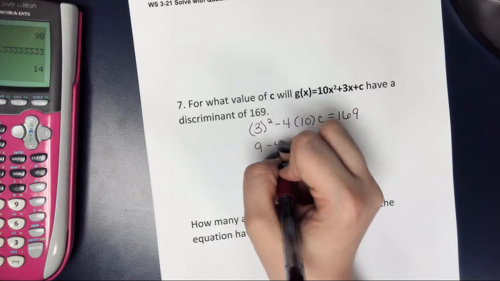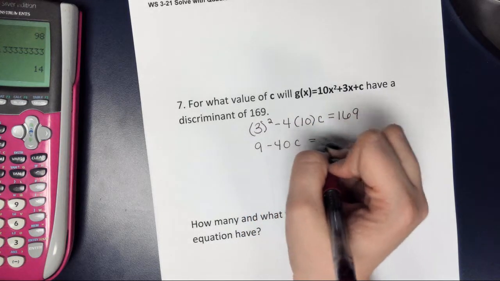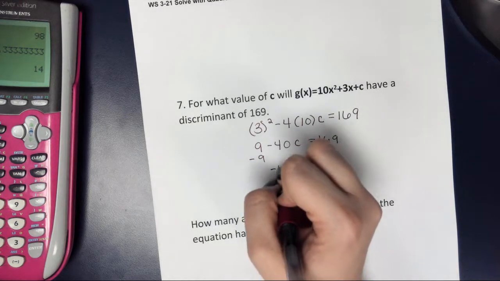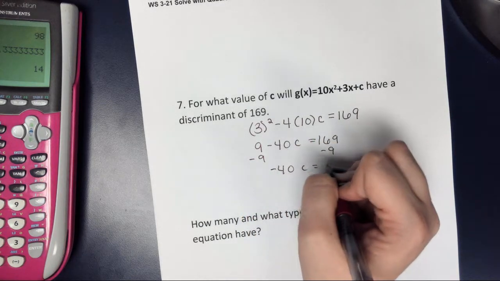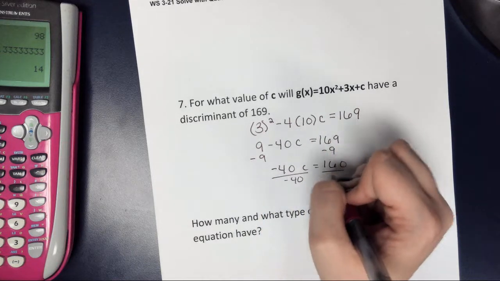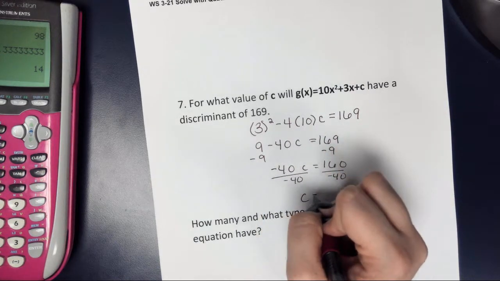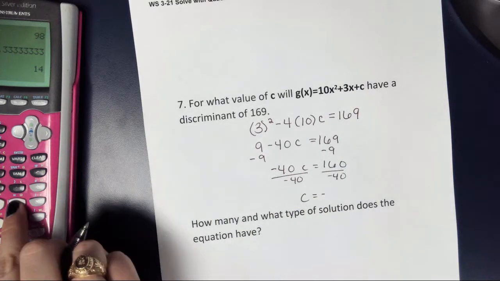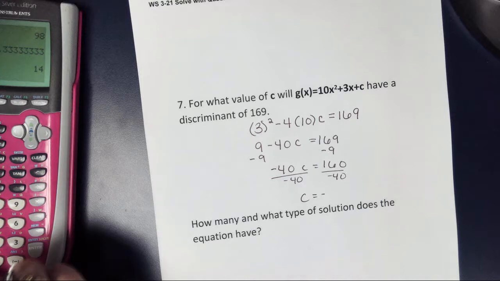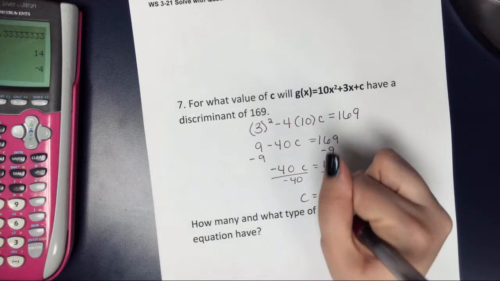So I have 9 minus 4c equals 169. Subtract 9, I have negative 4c equals 160. Divide by negative 4. C equals negative. As we know, it's going to be negative. Plug in 160 divided by negative 4, and you get negative 40 as your answer.